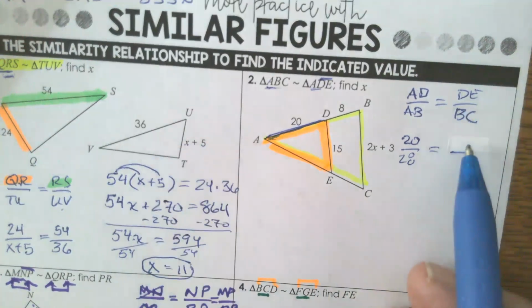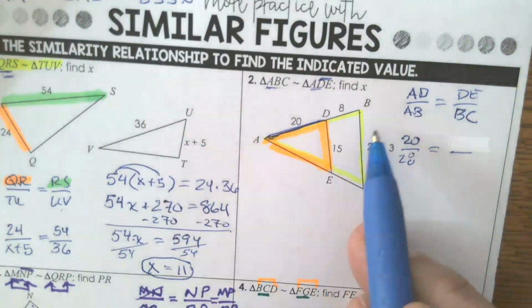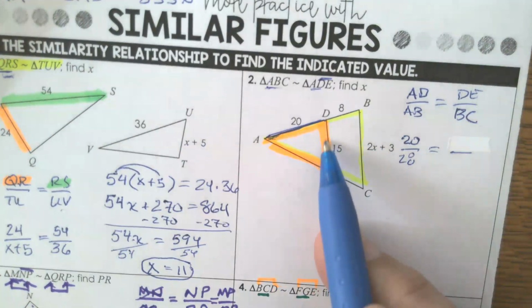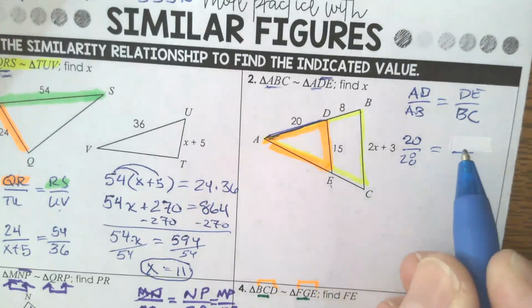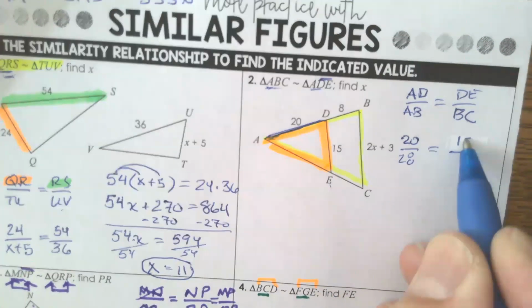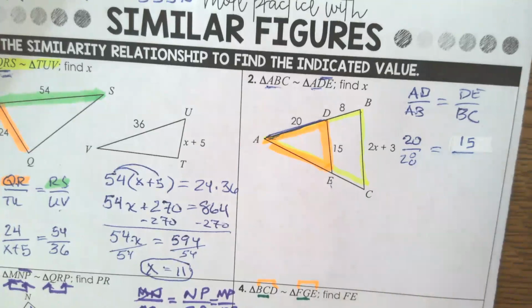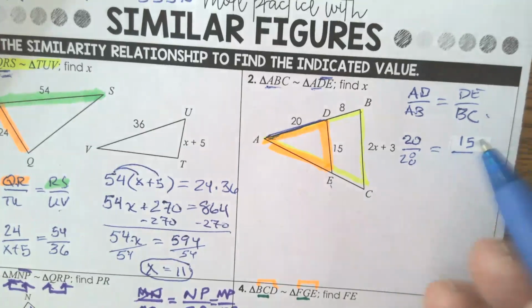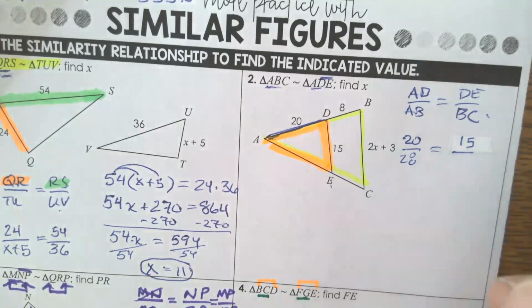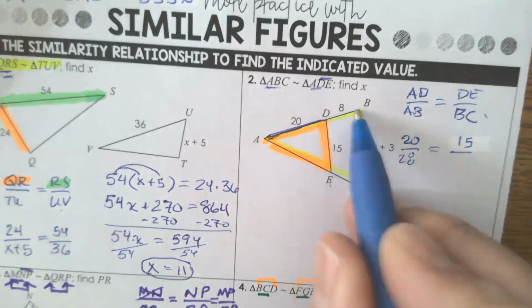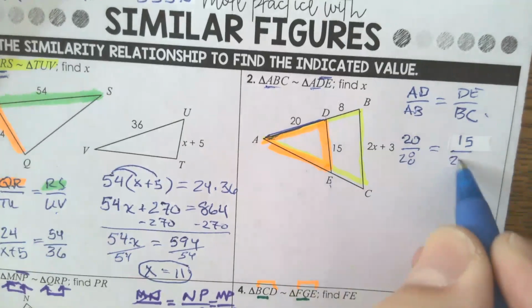What about DE? So what do I put here? What goes underneath it? Right, which is how long? That'd be DB, 2x plus 3.